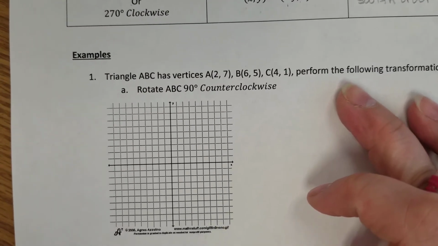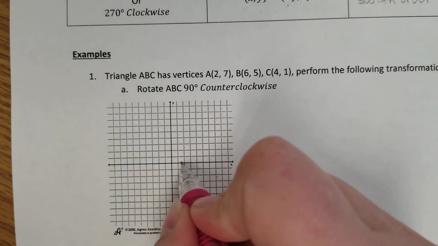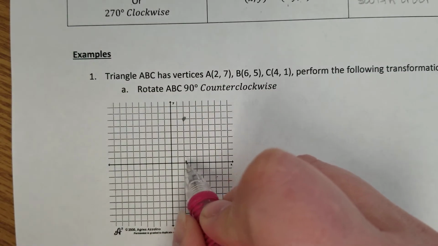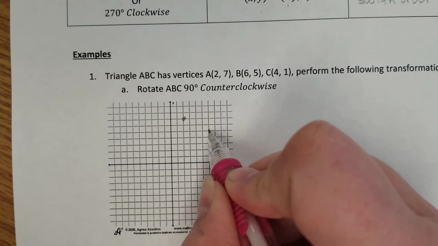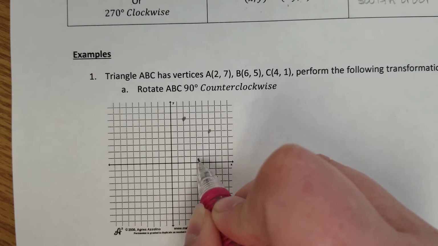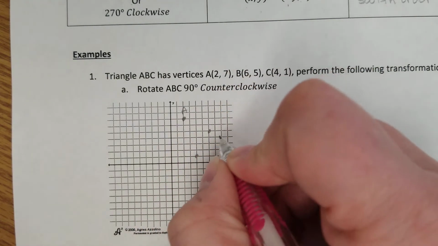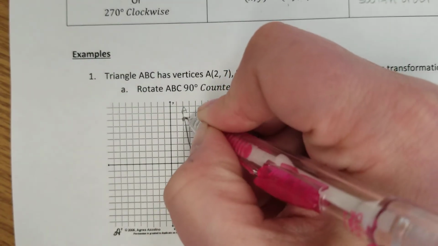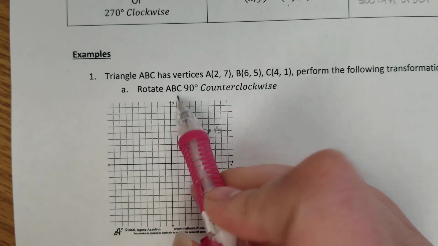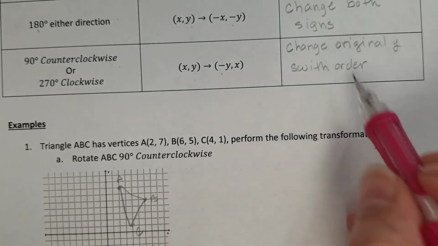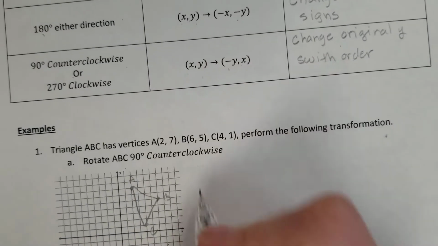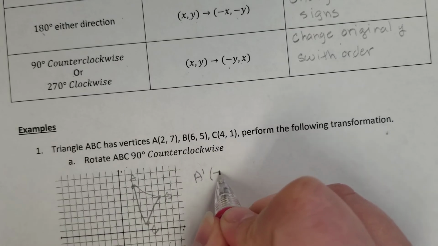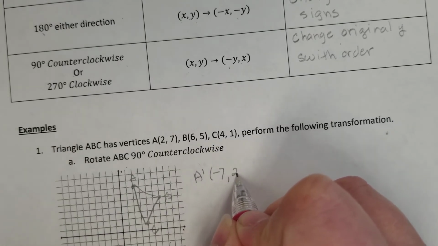Right. So those are three rules. So down here we're going to graph our original shape. All right, so here we have triangle ABC. And for this one, we are rotating 90 degrees counterclockwise. So up here, our rule says change the original y and then switch the order. So A prime, we're going to change this 7 to a -7 and then switch their order. So that becomes (-7, 2).